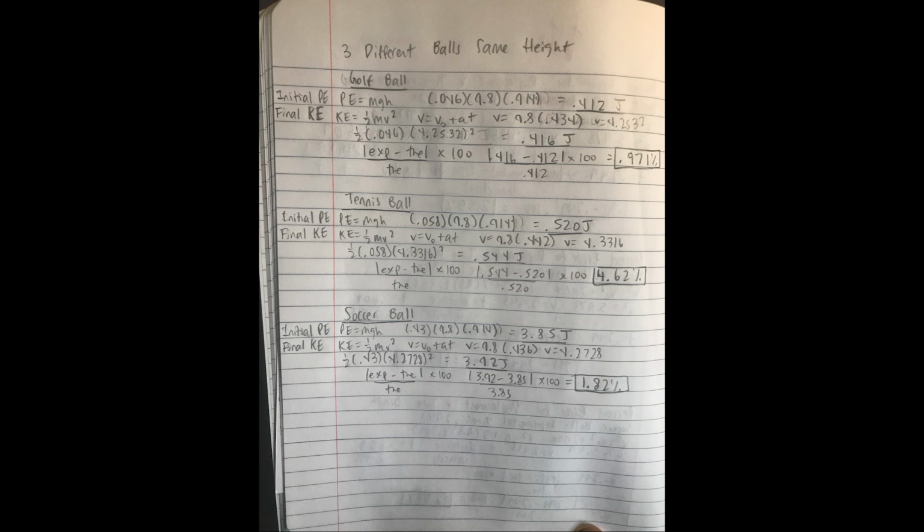Finally, the relationship between our independent variable mass and our dependent variable energy is that as the mass increases, the energy also increases.